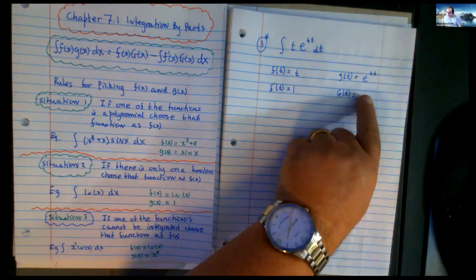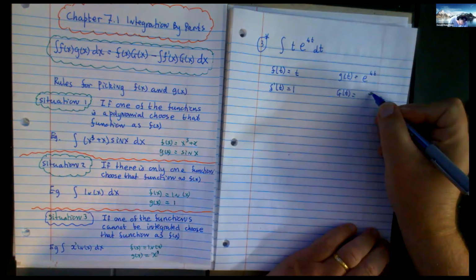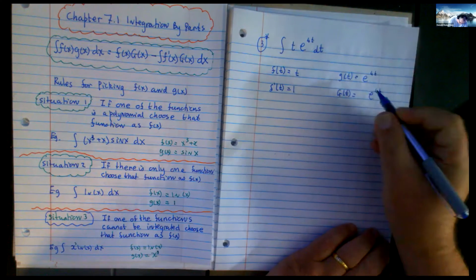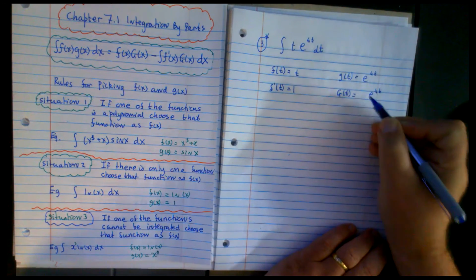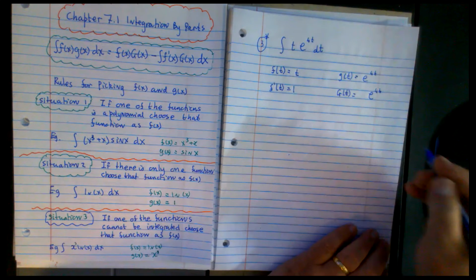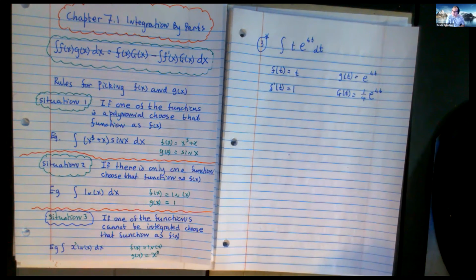Can we use that shortcut trick from yesterday? If you want to integrate e to the 4t, isn't it e to the 4t? What goes here? What goes to the left of it? 1/4. Are we happy with that guy? Things good?